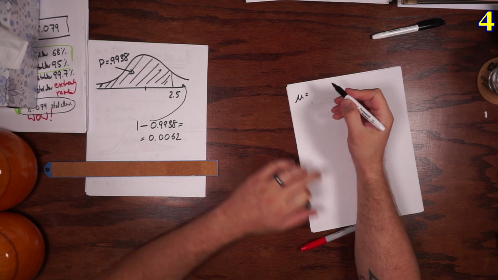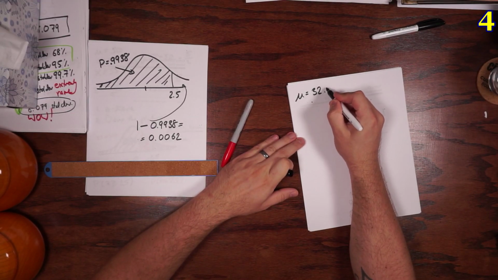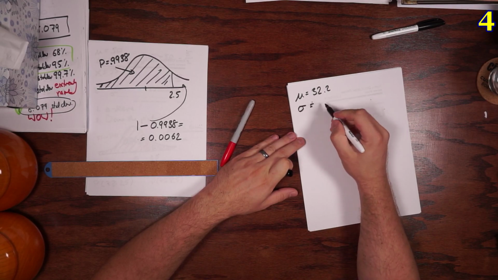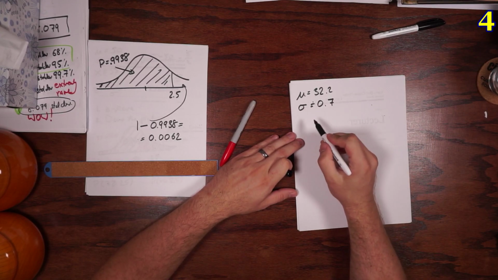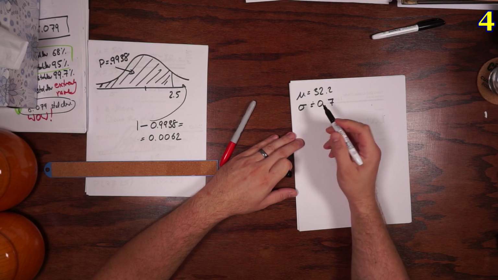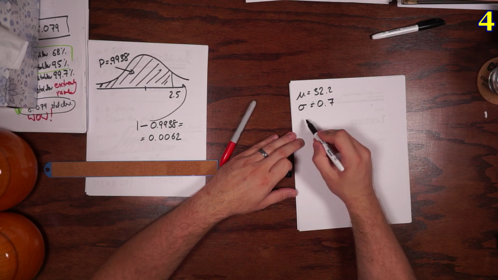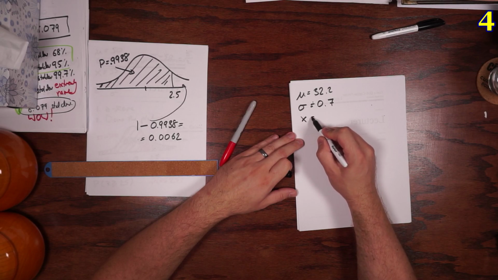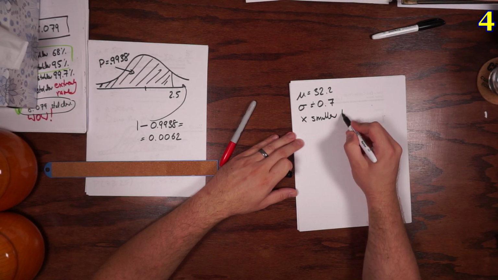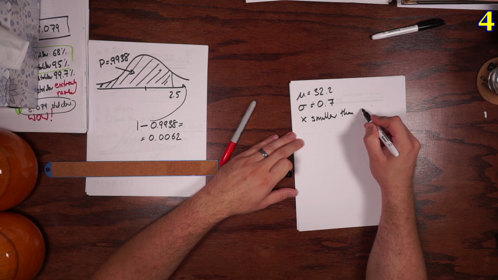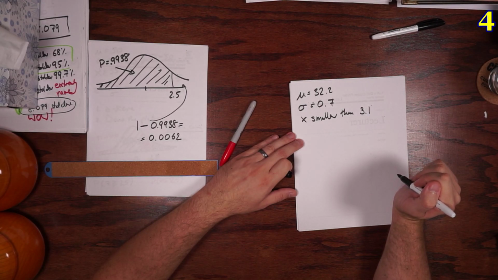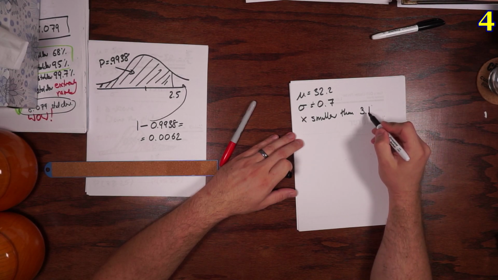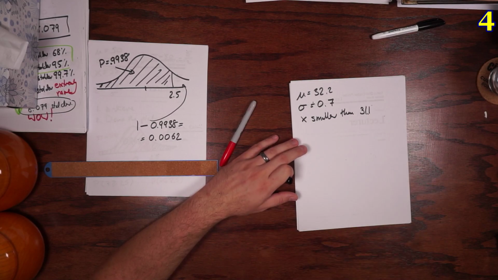Let's say the mean is 32.2. Let's say the standard deviation is 0.7, and I'm looking for values of x which are smaller than 31.1. Sorry, 31.1, yes. Okay.